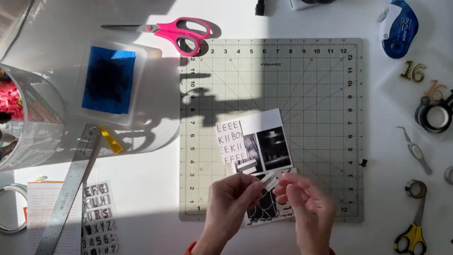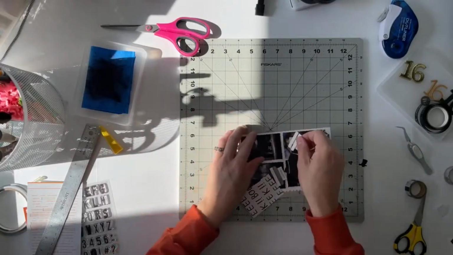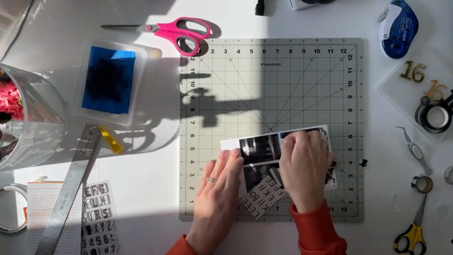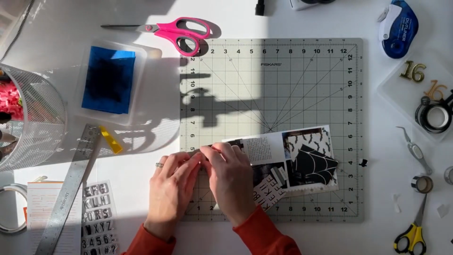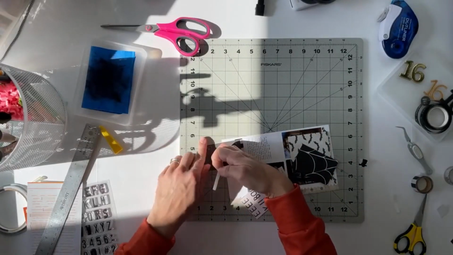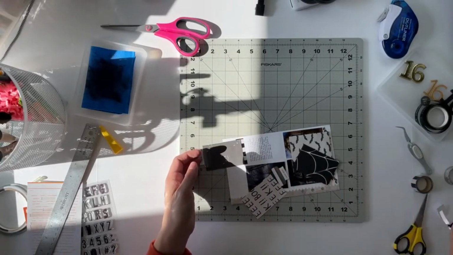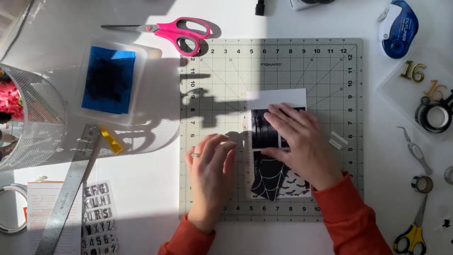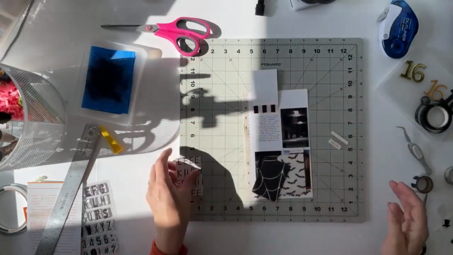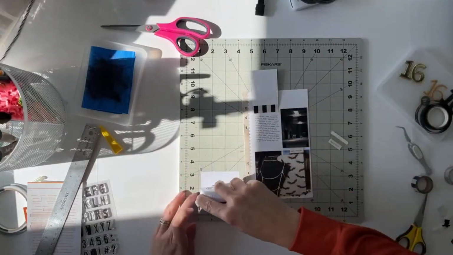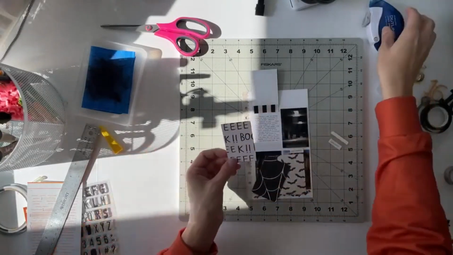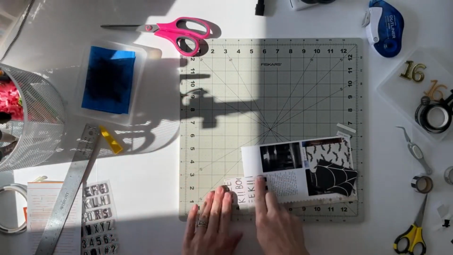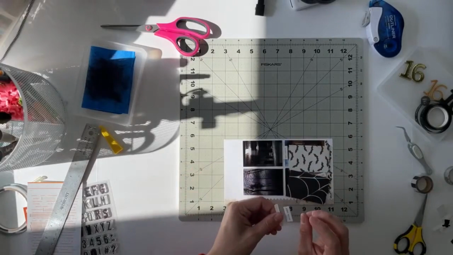And then the one in the bottom right corner, which is a black and white spider web, is from the Heidi Swapp Halloween collection this year. And the one that is kind of a creamy white, almost like a grayish white with bats flying on top of it, is from the Cartabella Halloween Market collection from last year. So I'm just grabbing a bunch of scraps, and I figured that I wanted to keep these to the black and white colors since that's mostly what's in the photos on the front side as well. It just kind of adds to the spooky effect.